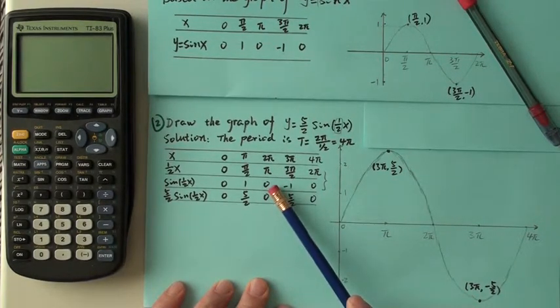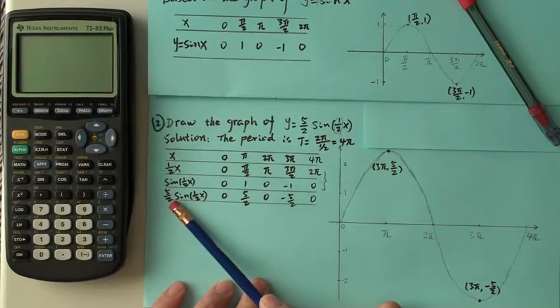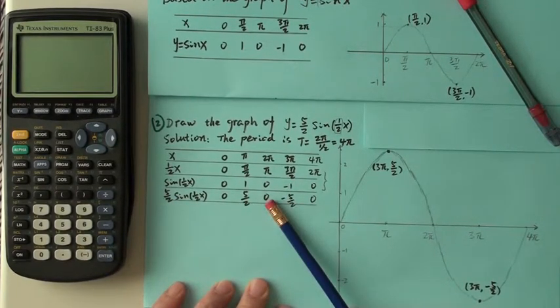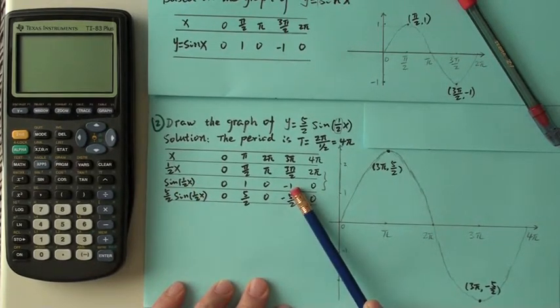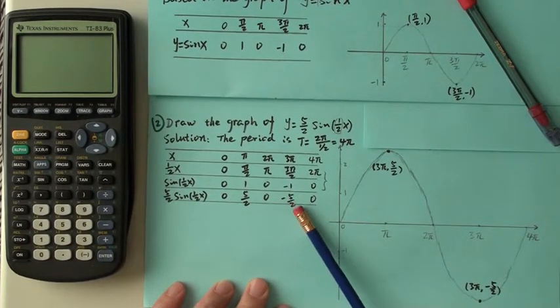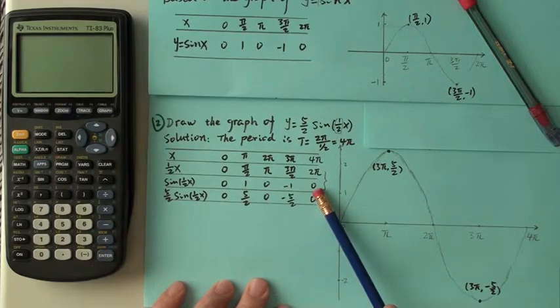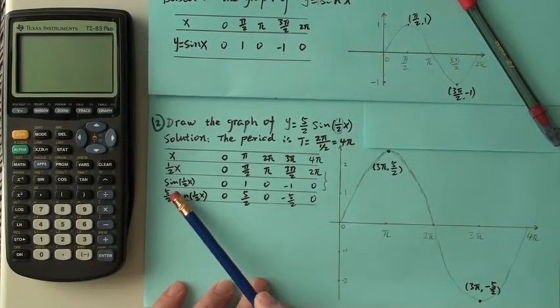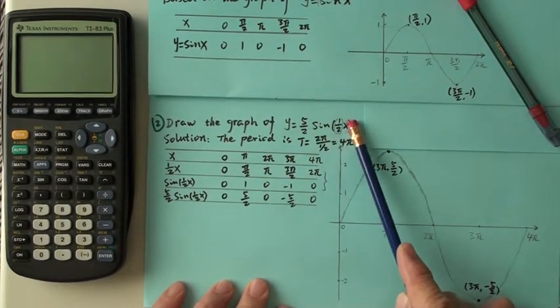And then when sine 1/2 x is 0, times 5/2, you have a 0. And when sine 1/2 x is -1, you then have times 5/2, which is -5/2. So it's basically right here. Okay? And then when sine 1/2 x is 0, you have to multiply it by 5/2, because again 5/2 is in front of it.